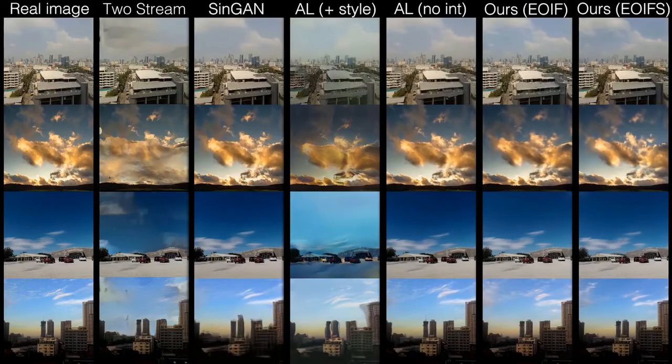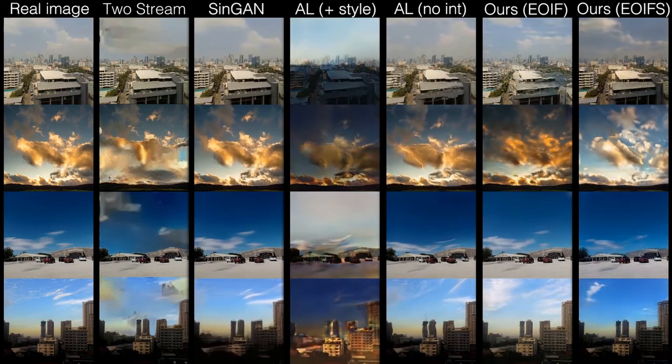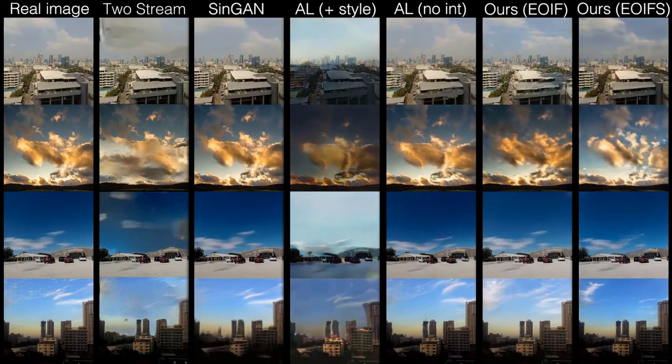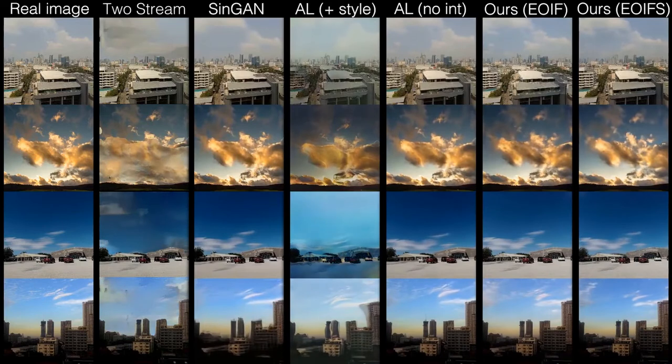We compare our model with three recently introduced methods. The first one is two-stream, the second one is StyleGAN, and the last one is animating landscapes. Our system generates more plausible videos with stronger movements of objects in the scene.